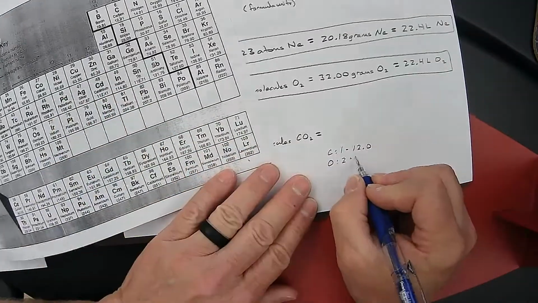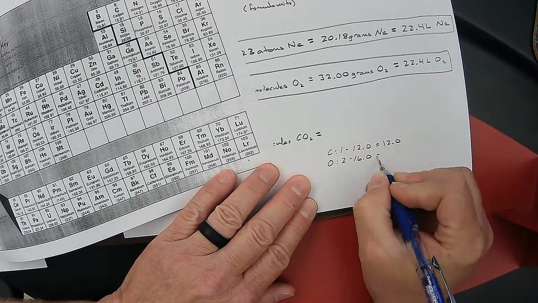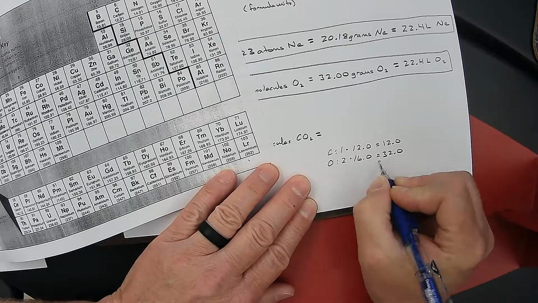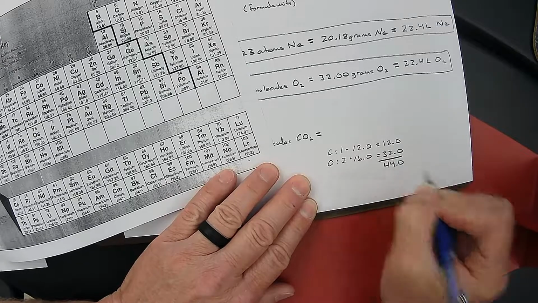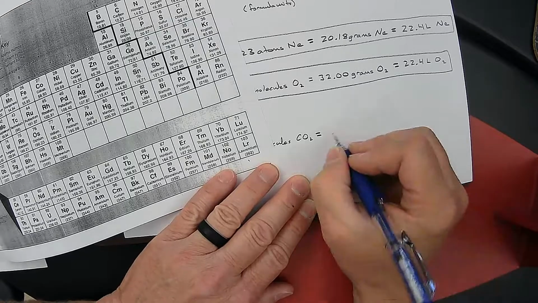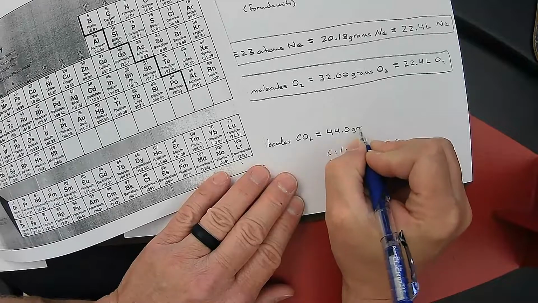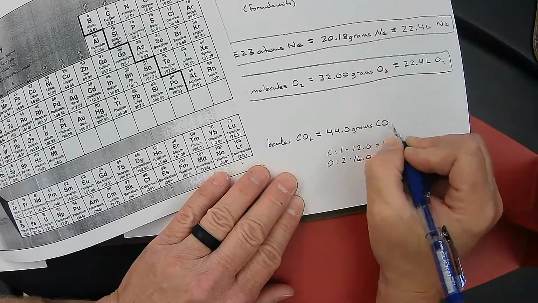O is 16.0, and for our class, the nearest tenth is perfectly fine. We get 44.0. What that means is 44.0 grams is equal to 1 mole. So we put that in, 44.0 grams of CO2.